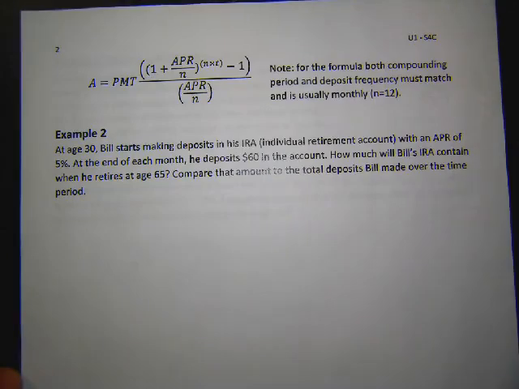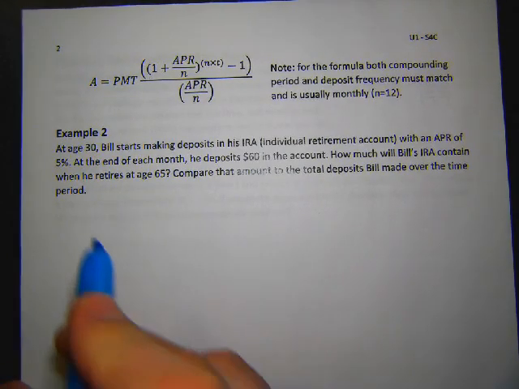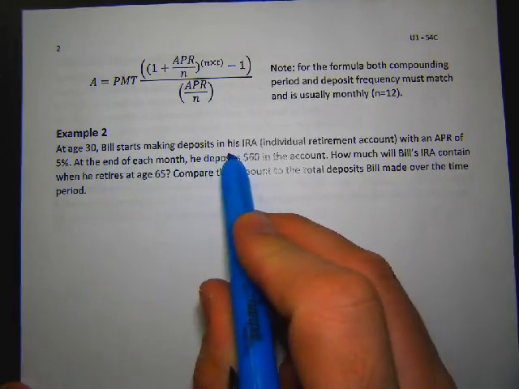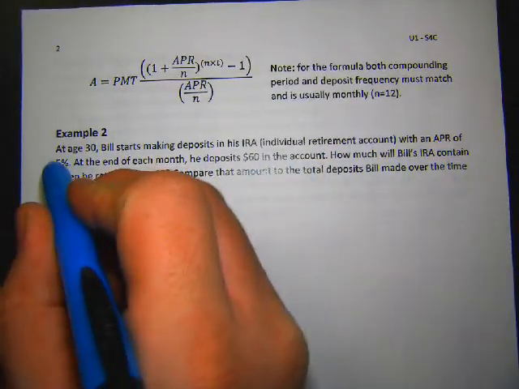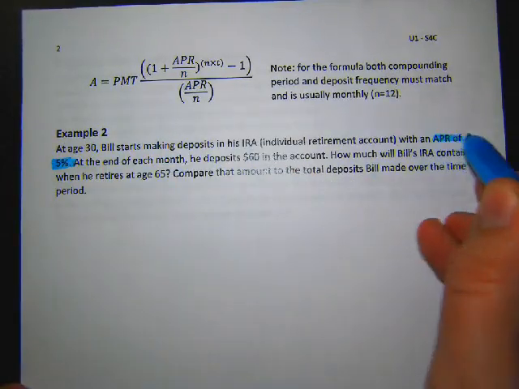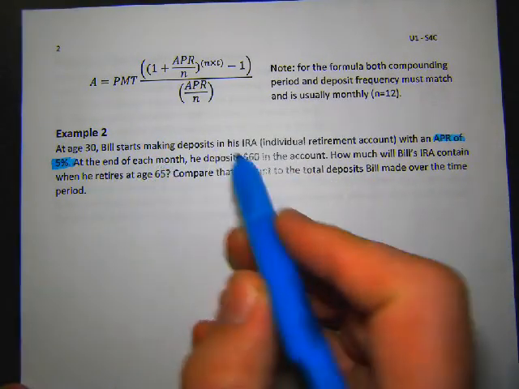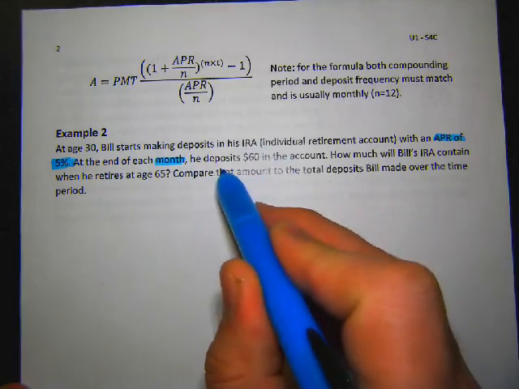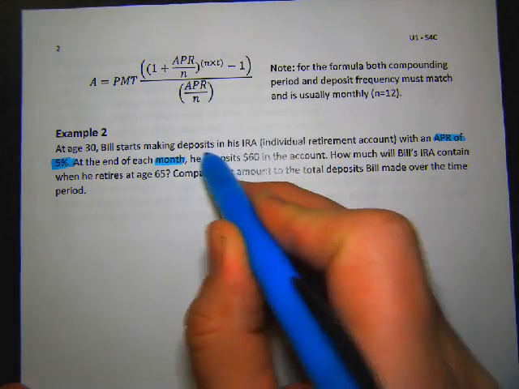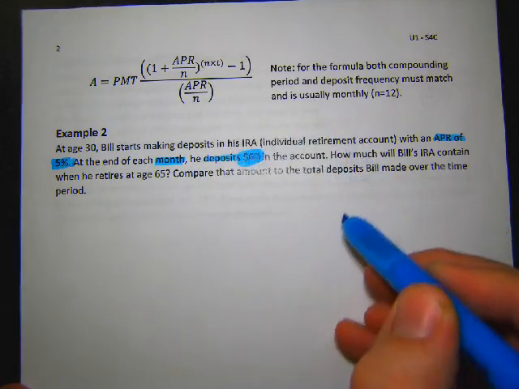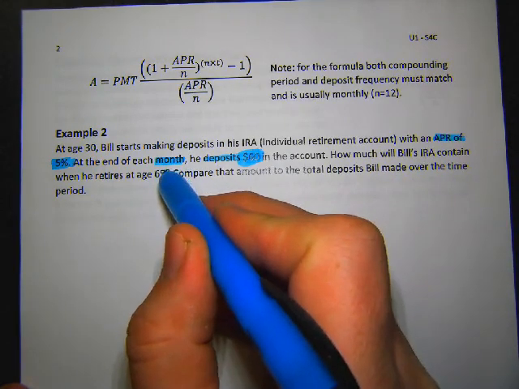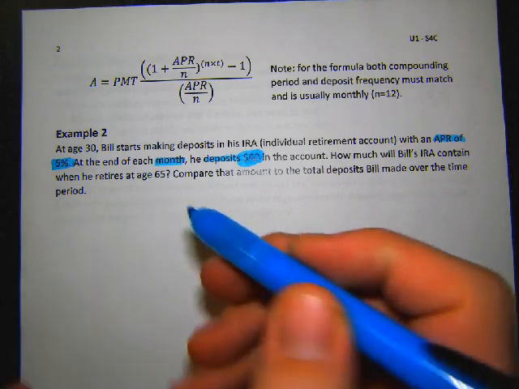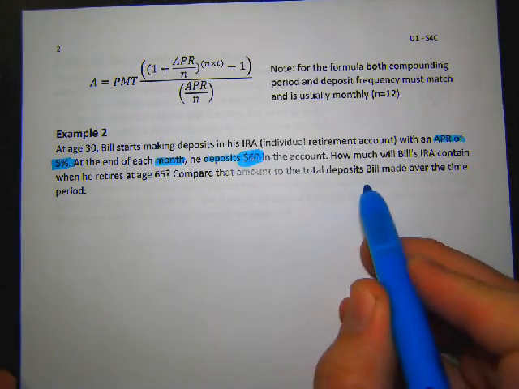Again, we'll probably have n equals 12, so we'll do monthly. So let's see. At age 30, Bill starts making deposits in his IRA. It's an individual retirement account with an APR of 5%, so that's his interest rate. At the end of each month, so he's doing monthly deposits, he deposits $60 in the account. So that's his monthly payment, $60. How much will his IRA contain when he retires at age 65? Compare the amount of total deposits Bill made over the time period.